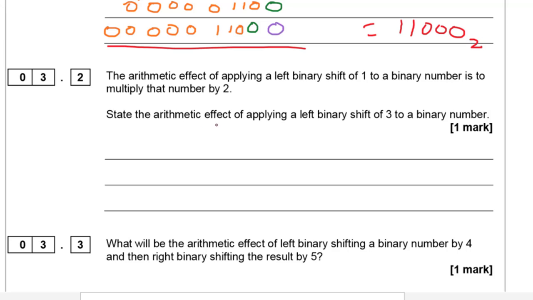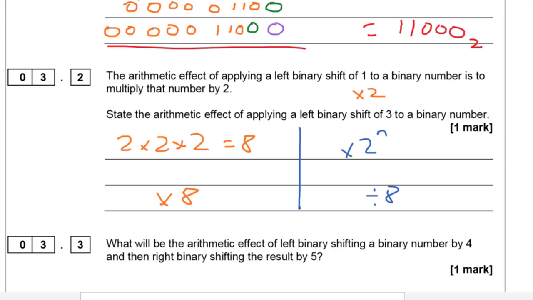So it means to state the effect of applying a left binary shift of 3 to a binary number. Each shift is times 2, and we're doing 3 of these. So 2 times 2 times 2 is 8. So we're going times 8. The general formula for this is times 2 to the power n, where n is how many shifts you're doing. So if it was 5 shifts, it's 2 to the power 5. And a right shift is doing the opposite, so it's dividing. So if this was a right shift of 3, we'd be dividing by 8. But that's not part of this question.